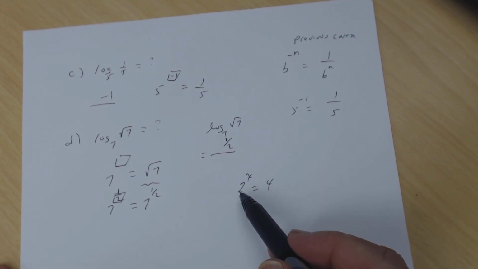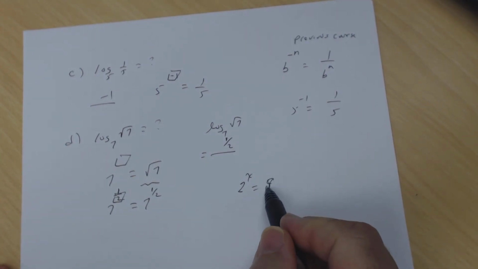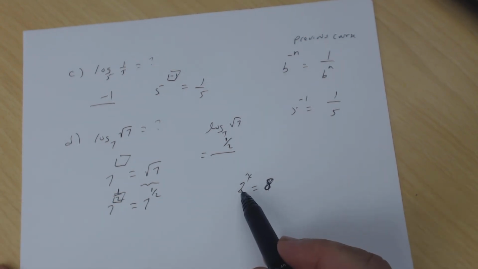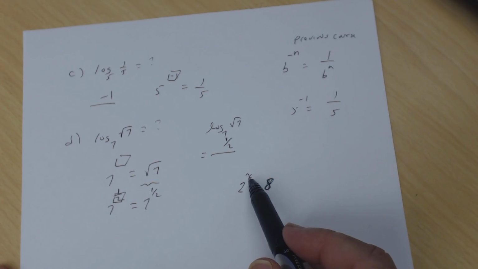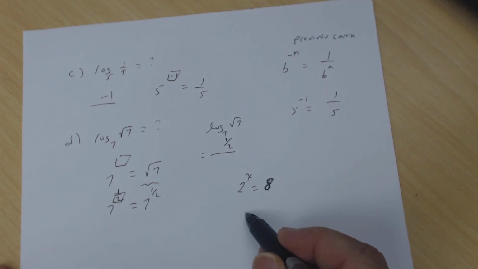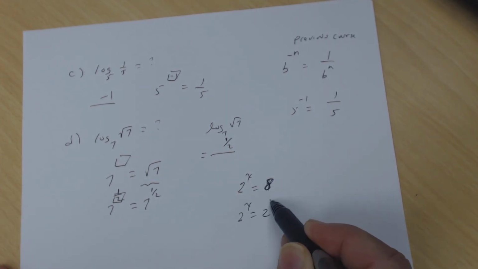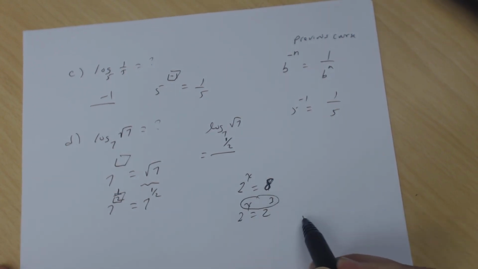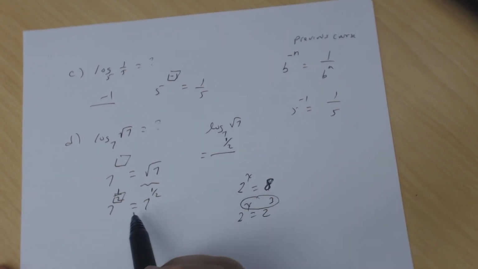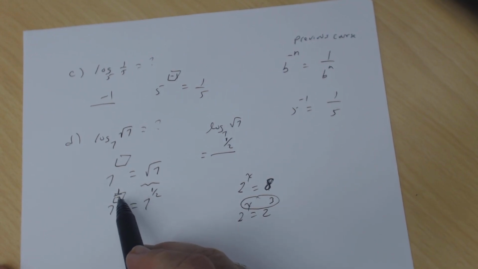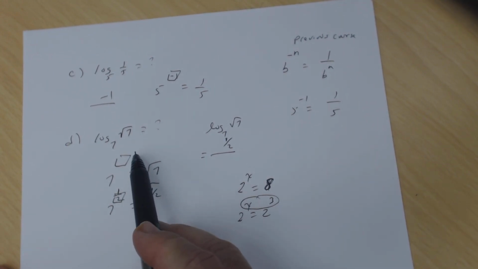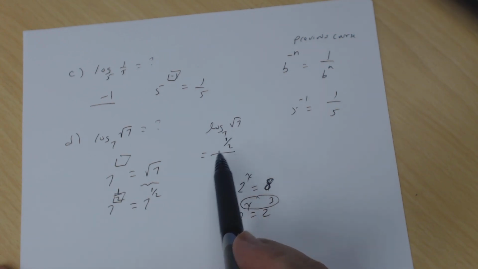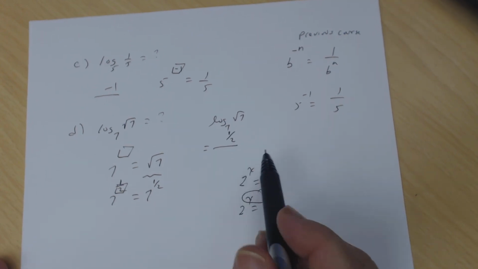Let's make it 8, so I don't have to have that many 2's. So 2 to the x power equals 8. You can look at this and tell me what x is. 2 to the 3rd power is 8. But remember, 8 is the same thing as 2 cubed. So since the bases are the same, these exponents should be equal, so x should equal 3. So since the bases are the same, this box should equal 1/2. So the log of the square root of 7 base 7 is just 1/2.